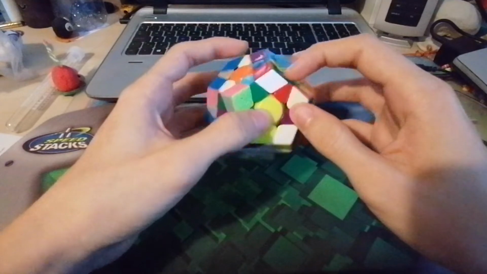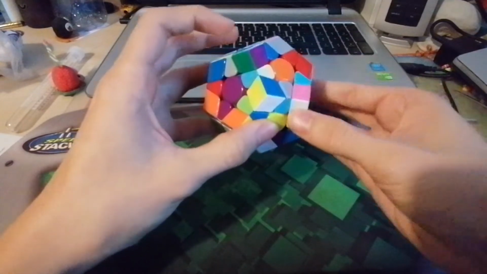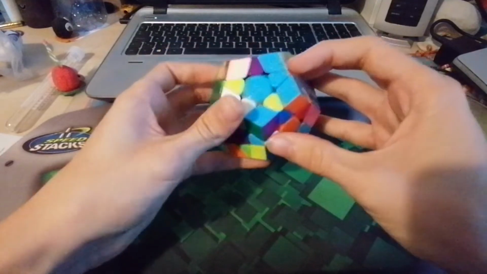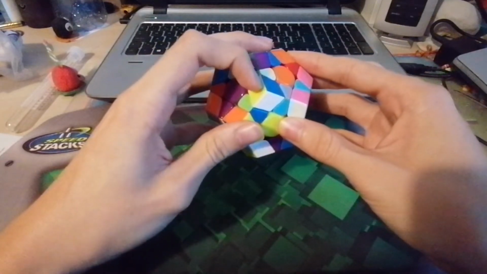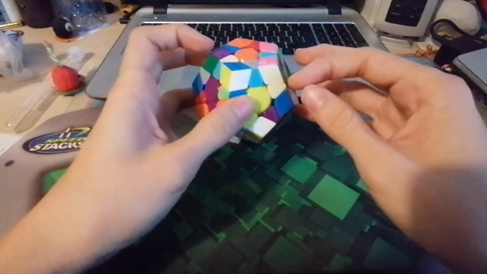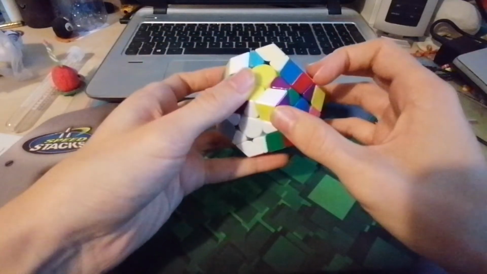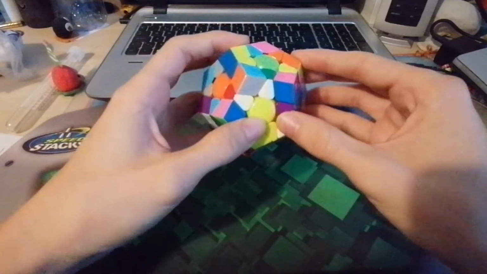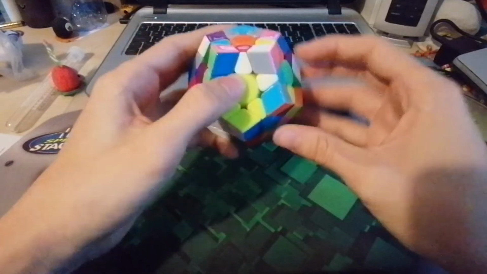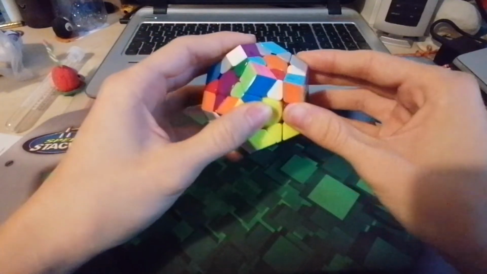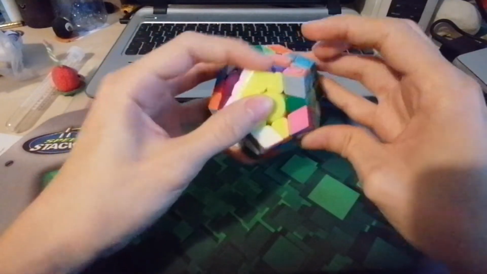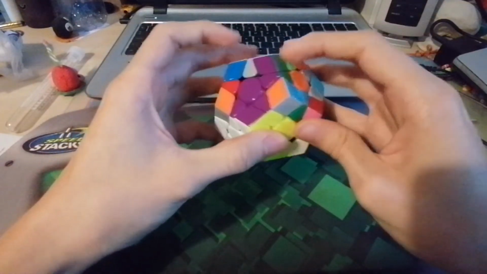Then I would solve those 2, like this. Then I saw those 2, and I also saw those 2, so probably solve that and then that. Like this. And that one is made.